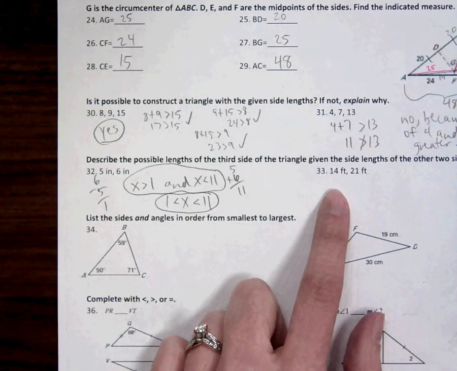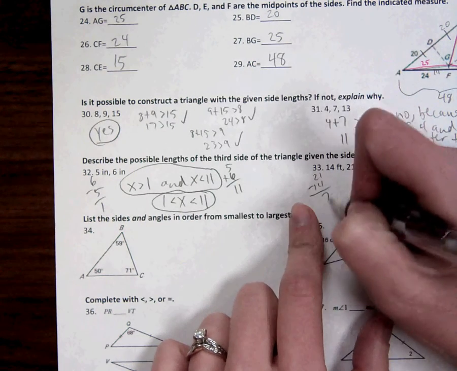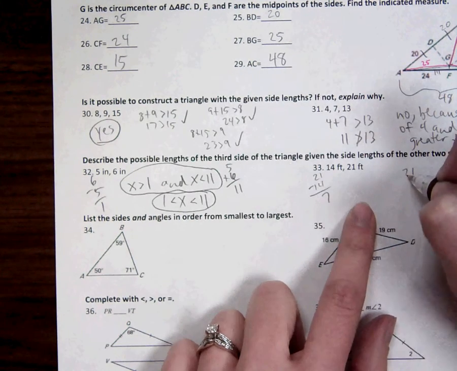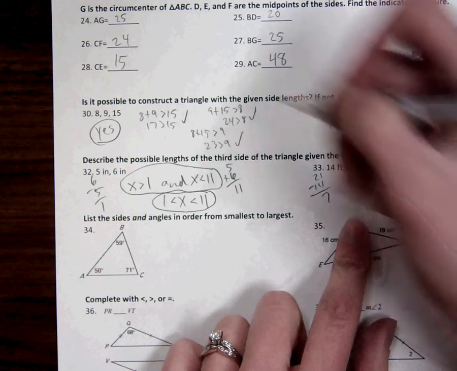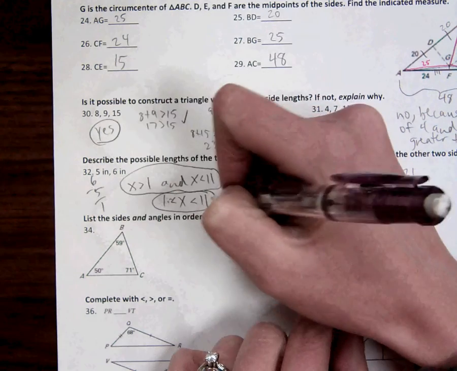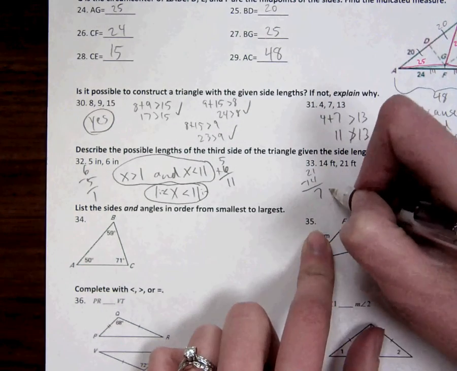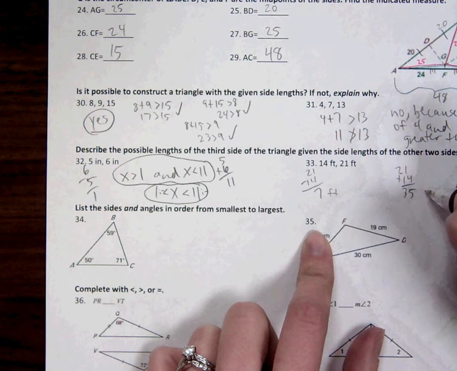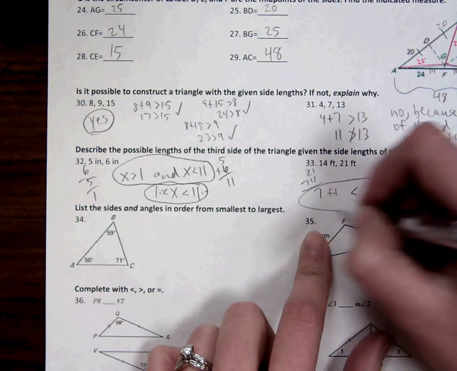Same thing for the next one then for 14 feet and 21 feet. So to get the lower bound, subtract. To get the upper bound, add. And yeah, this one I didn't add in my, better put inches on there. So 7 feet, between 7 feet and 35 feet is where I want my values.